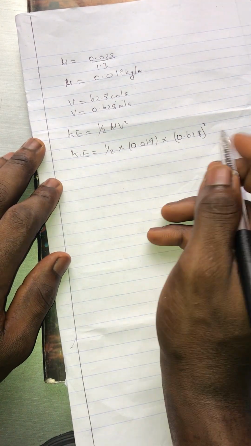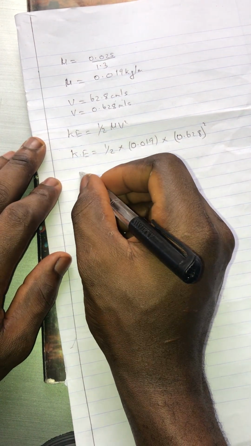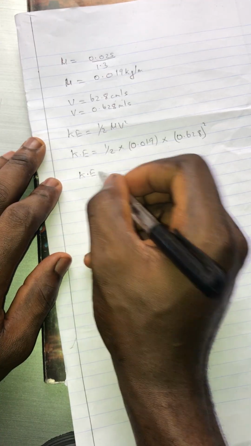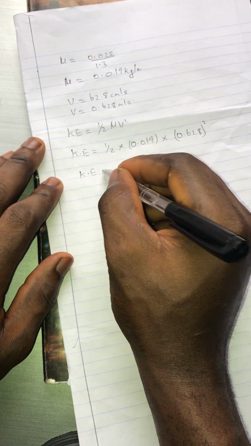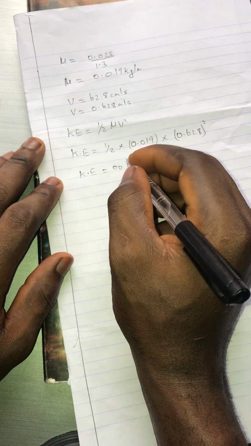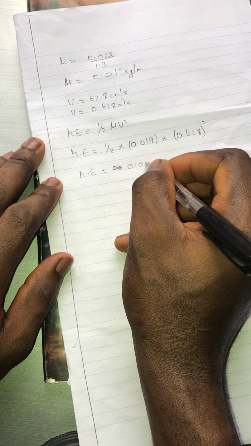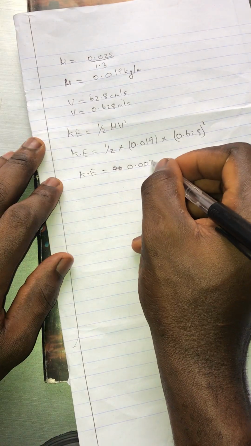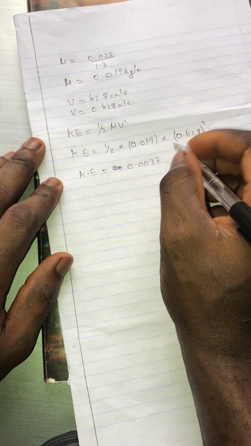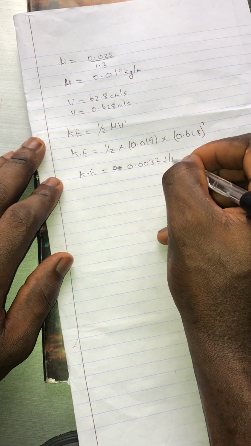If you multiply this together, our kinetic energy will now give us 0.037 joule per meter.